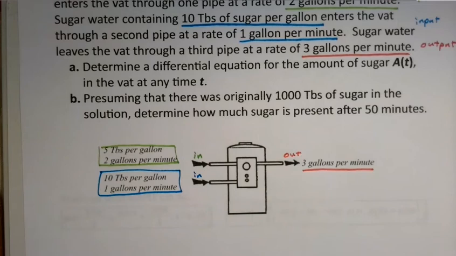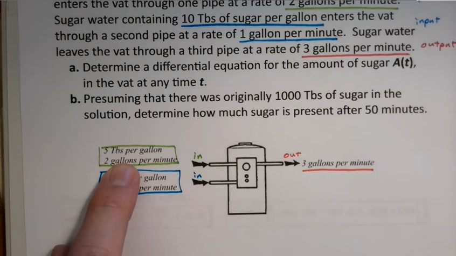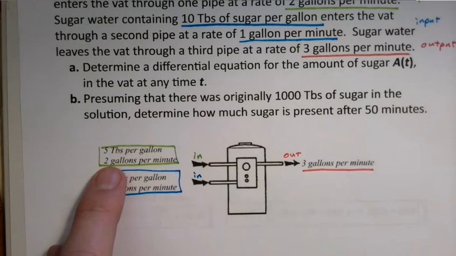Now, a couple things you'll notice about this is that if we have tablespoons per gallon and gallons per minute, what would happen if we multiplied those 2 numbers? Well, 5 times 2 is 10, but what would the units be? Think about that for a second. Tablespoons per gallon times gallons per minute.